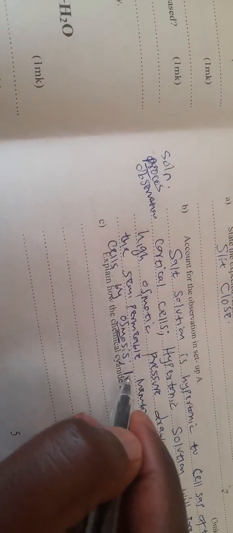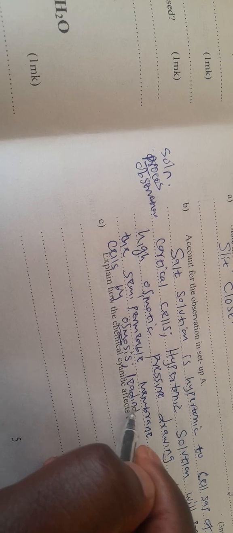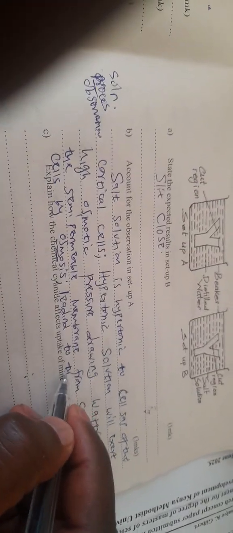You get your second mark. And for the second mark to be there, this process should be mentioned by osmosis, leading to what? Leading to the slit closing. You get your third mark.